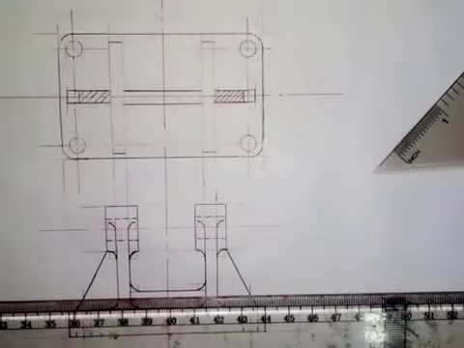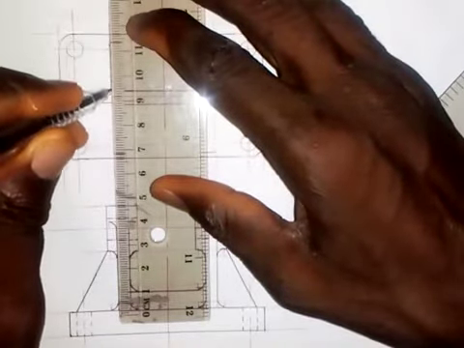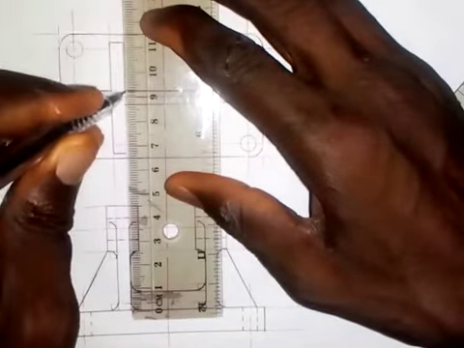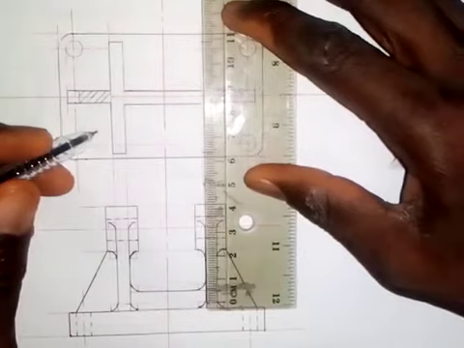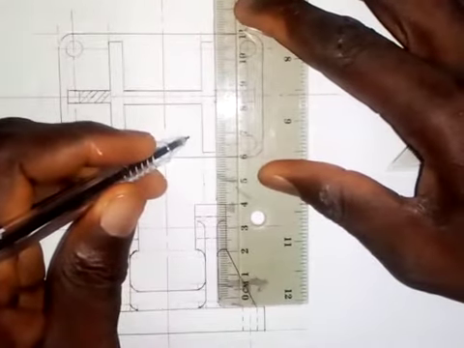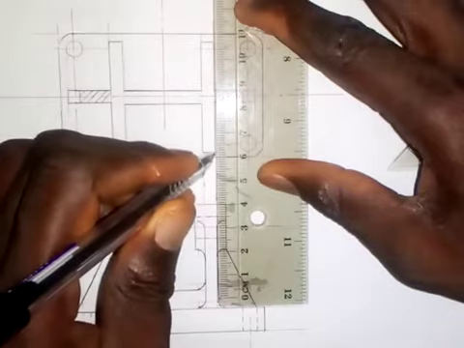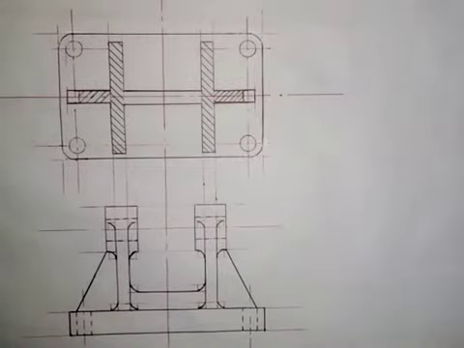Then we'll come to this rib. So we're also going to hatch the rib. So I need to make this a thick line from here to here. So this will also be a thick line from here to here, and here also make this a thick line. All right, as you can see, I've hatched the rib here, because the cutting plane cut it.